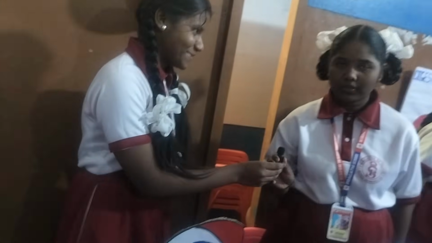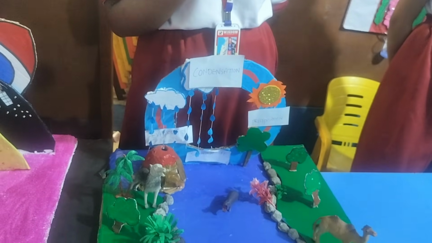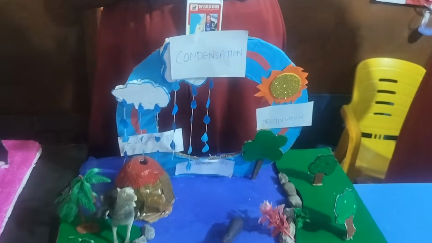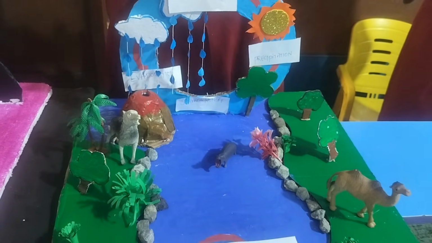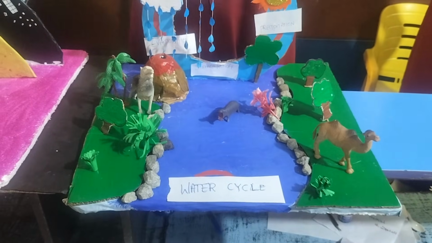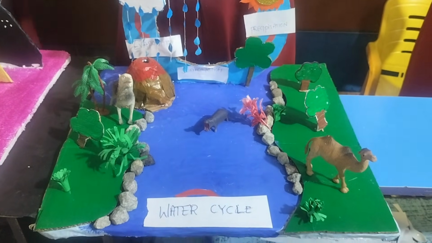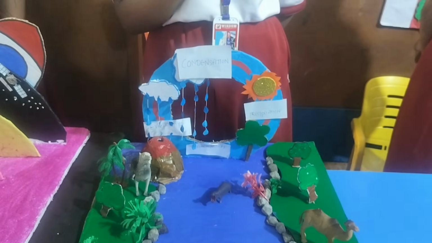Thanks. Good morning, sir. My name is Harika. I'm from 7th class. Today I am explaining about water cycle. Water from the water bodies and groundwater evaporating to the sky is called evaporation. This evaporated water transferred to the clouds is called condensation. Condensation water falling down to the land is called precipitation. All these processes are called water cycle.